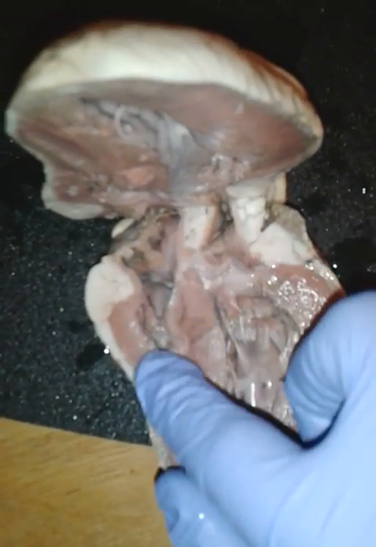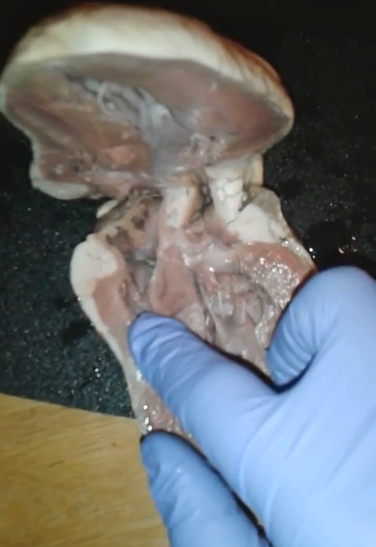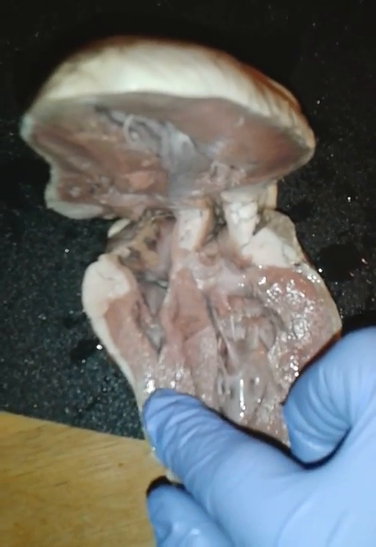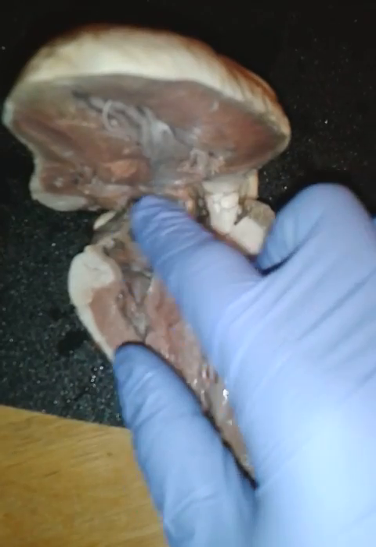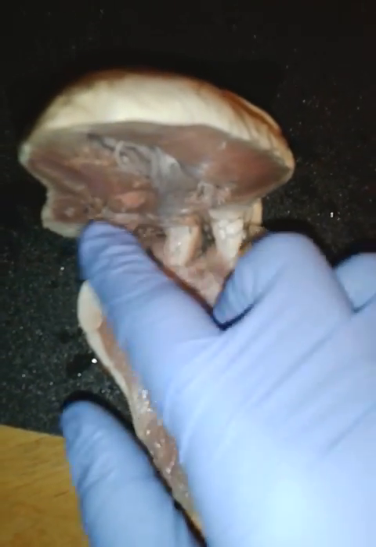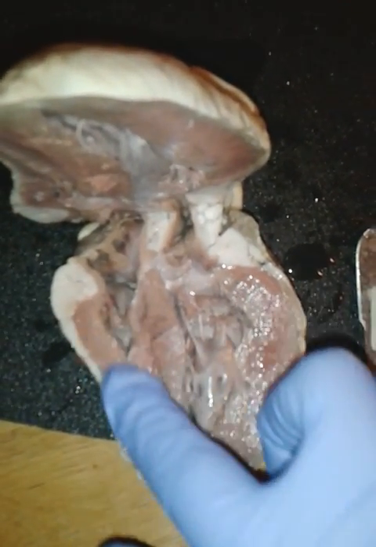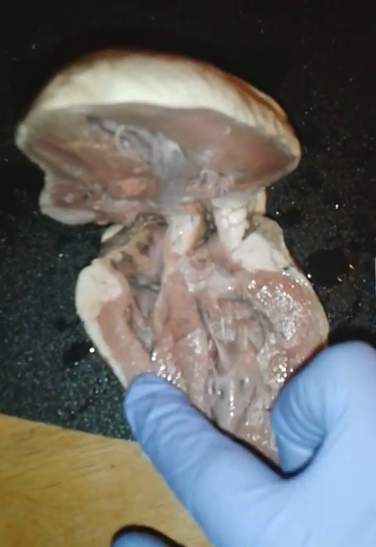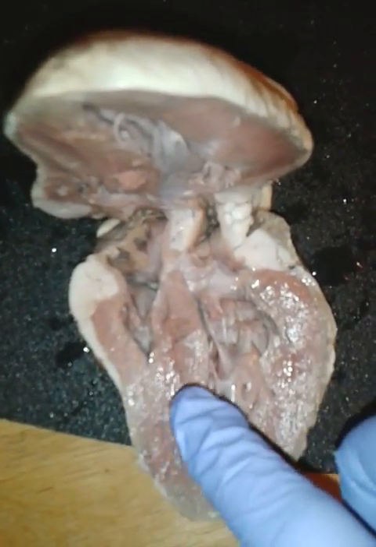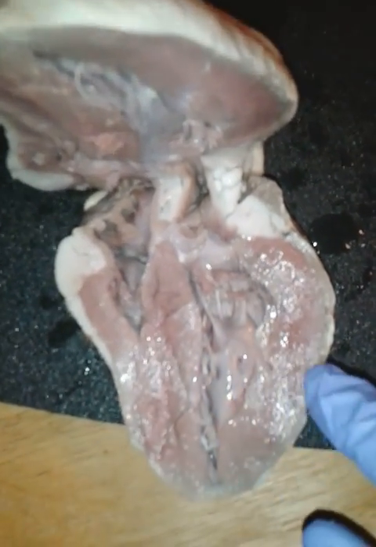So because this blood goes a shorter distance from the right ventricle to the pulmonary trunk and into the lungs, the pressure needed on the right side of the heart is less than that of the left side.